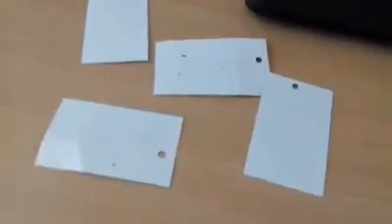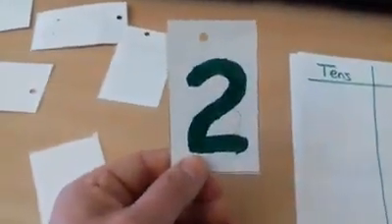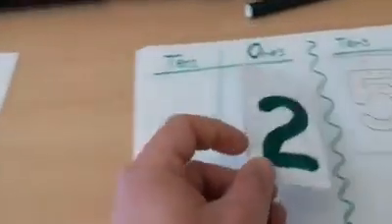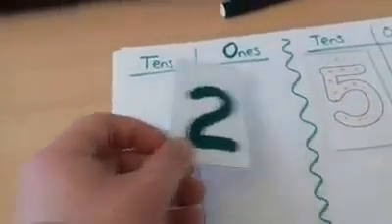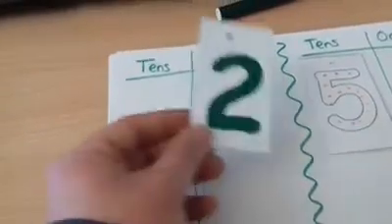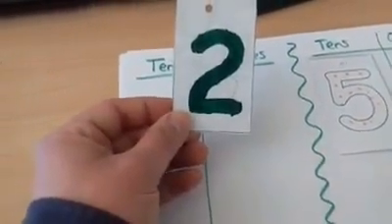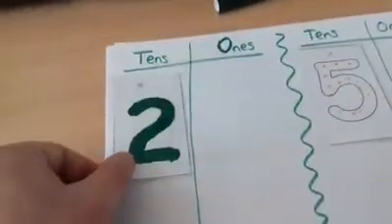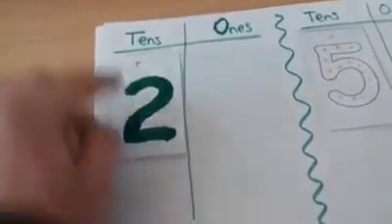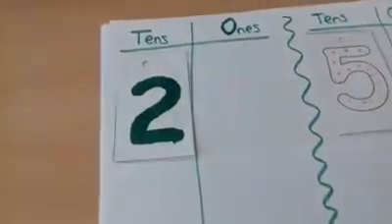Okay, time for player 2 now. They're going to pick their card, and they've picked number 2. And they're going to put it on my side. They know that number 2 is quite a small number, so they're going to put it in the tens column, because 2 tens will make 20.